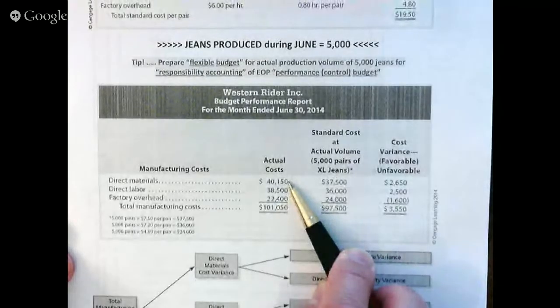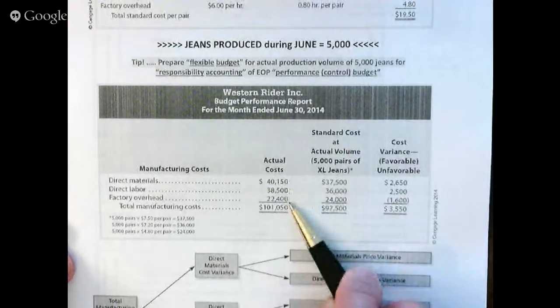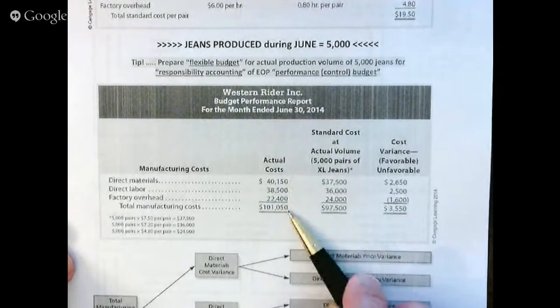In June, the Western Rider Company incurred $40,150 of materials cost, $38,500 of labor costs, and $22,400 of overhead. Adding all of the actual costs together, the company incurred a total manufacturing cost of $101,050. Now, if the company made 5,000 jeans, what should it have cost the company?